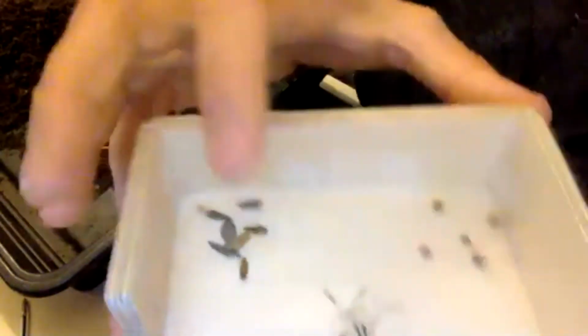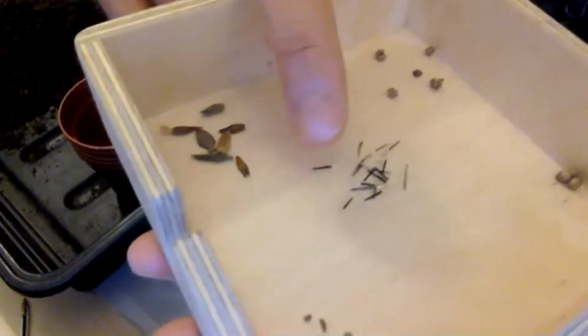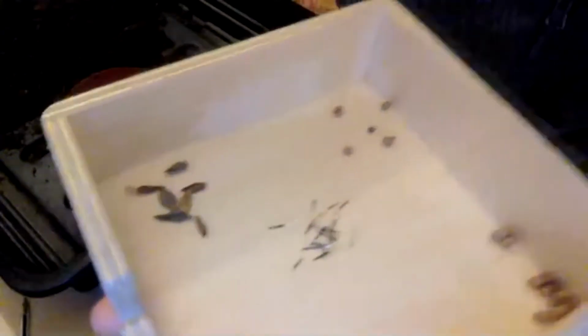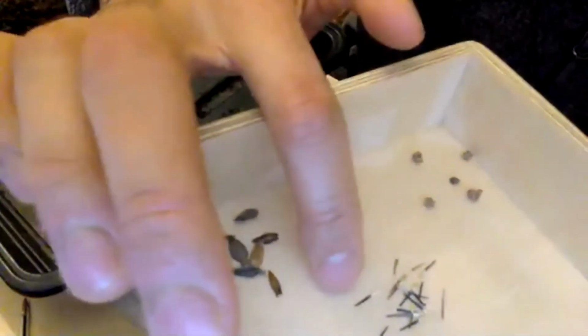And in the middle here, these long seeds. So again, a completely different shape. These are marigold seeds. So these are actually a red variety. That's a little picture there of what they'll look like. So again, very, very different shape completely.